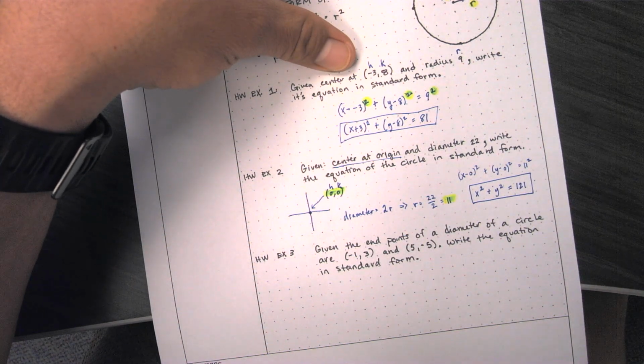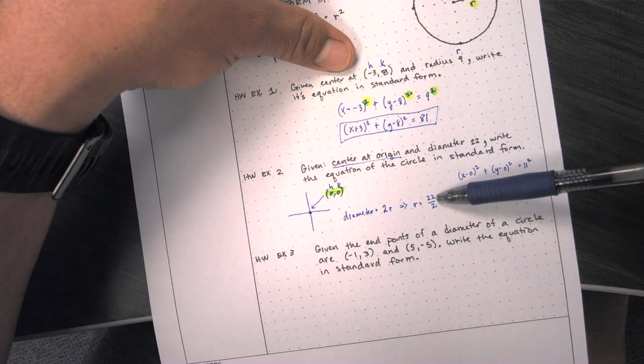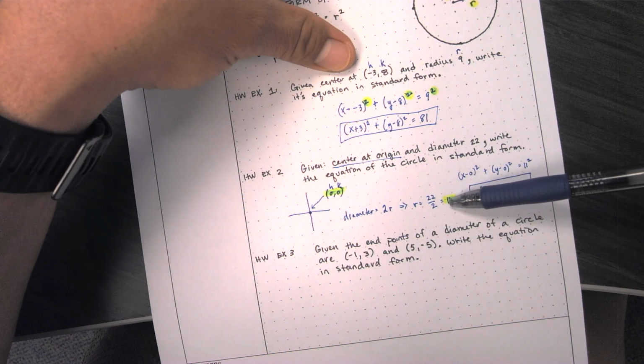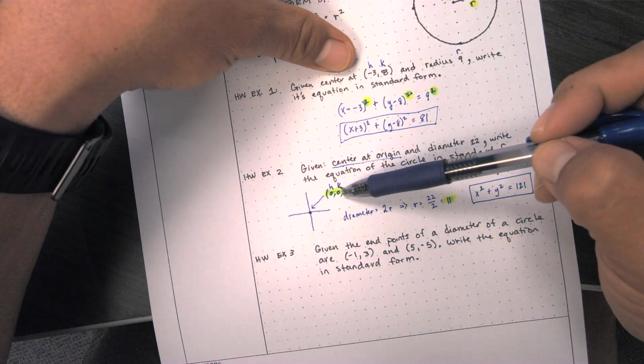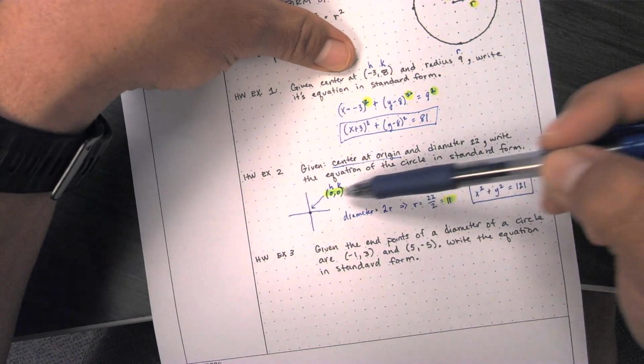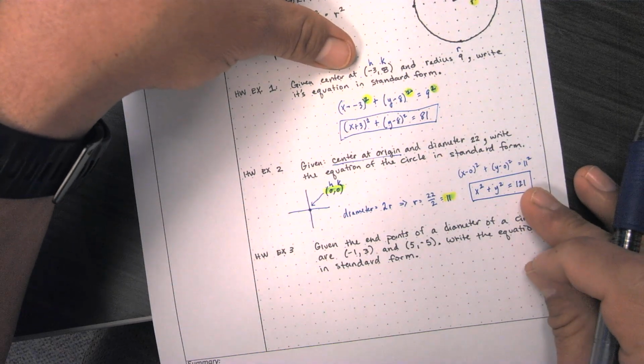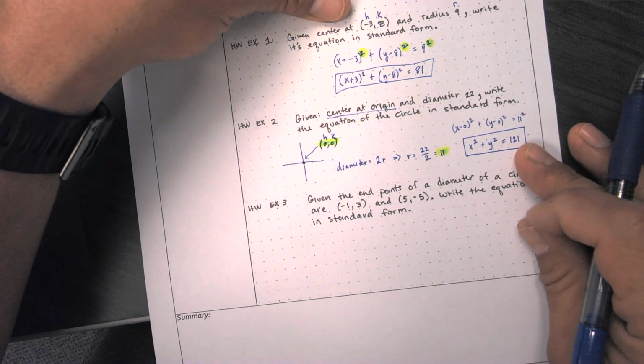So the two things that you need to pay attention to whenever you're writing the equation of a circle is make sure that you know how to find the radius, and then you know where that center point is at. Those are two key components of the equation for a circle.